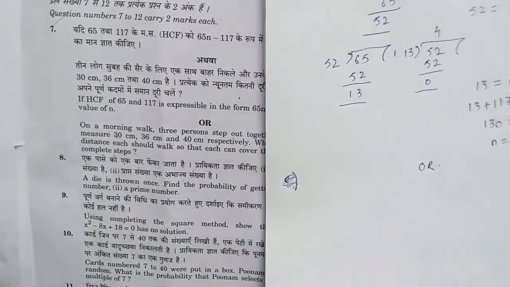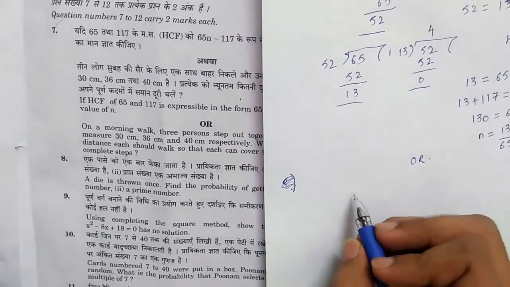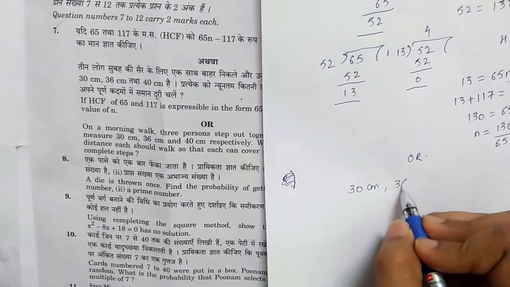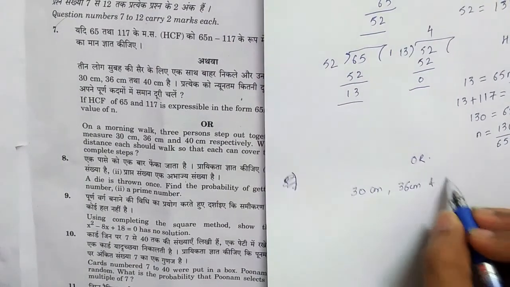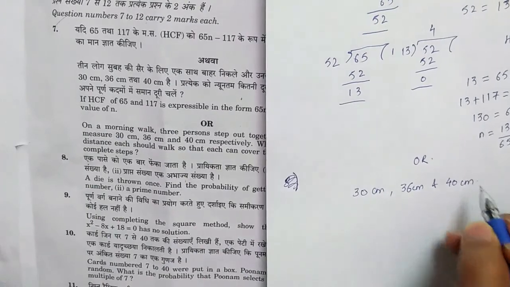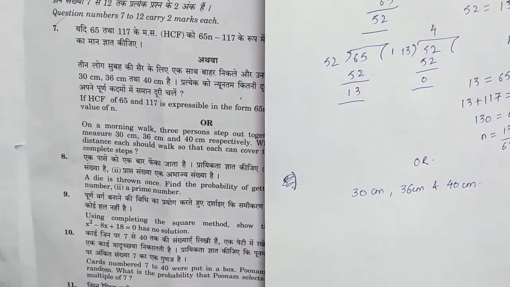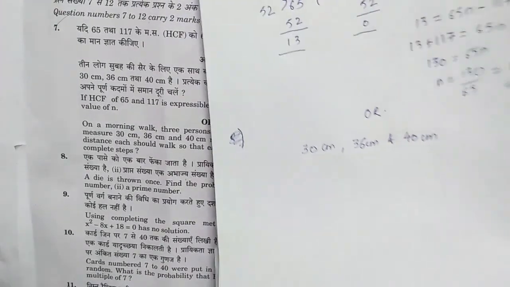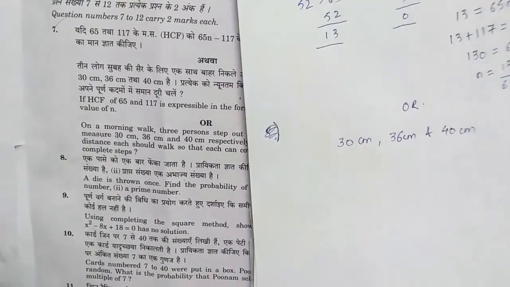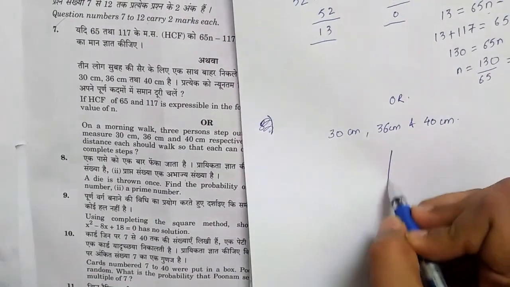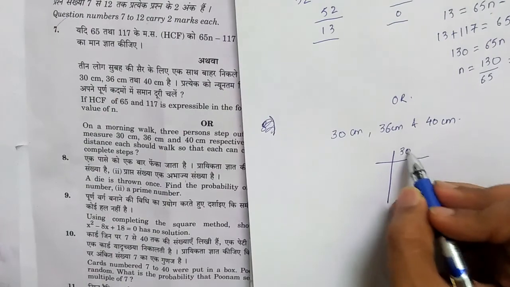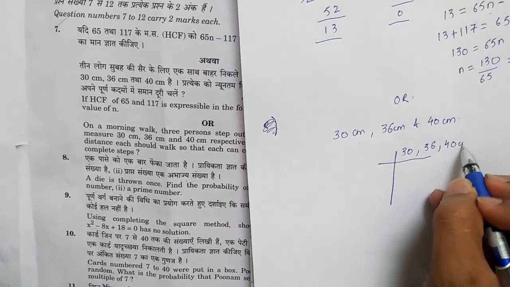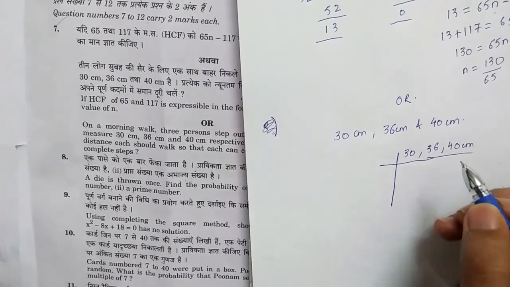That was also a simple question. 3 persons are there and each covers 30 centimeter, 36 centimeter and 40 centimeter in one step. So in what distance should they walk so that they can cover the same distance in complete steps? Simply we need to find the LCM of all the 3 numbers so that we can find the distance in which they can complete the same number of steps.